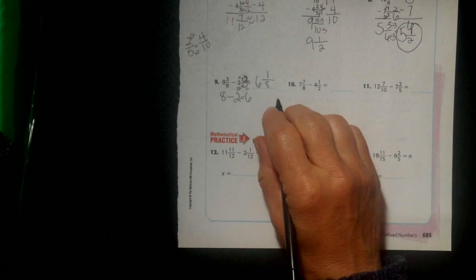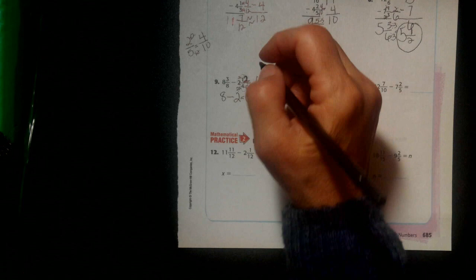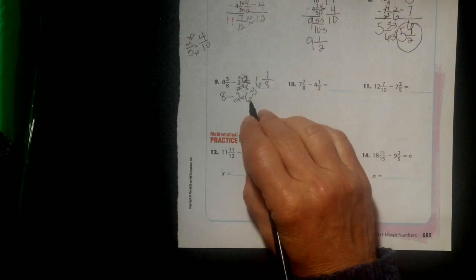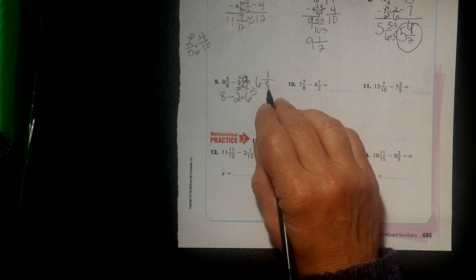And is 6 and 1/8 close to our estimate of 6? Yes. We'll write our little estimate, squiggly lines there. If I was going to round 6 and 1/8, I would round it down to 6.